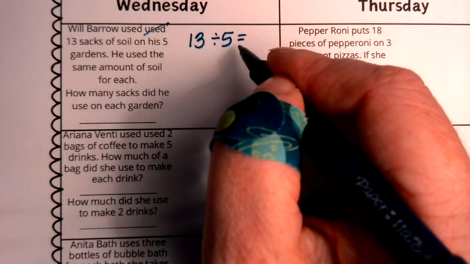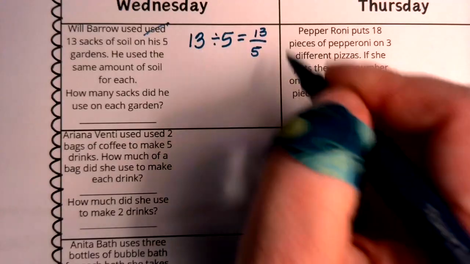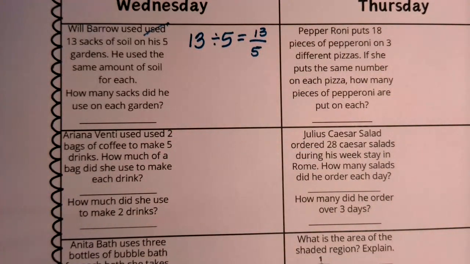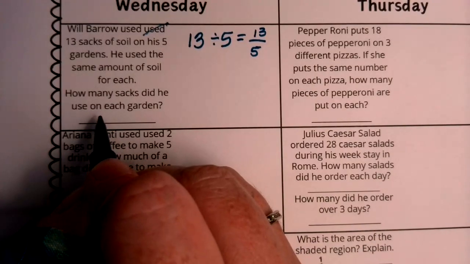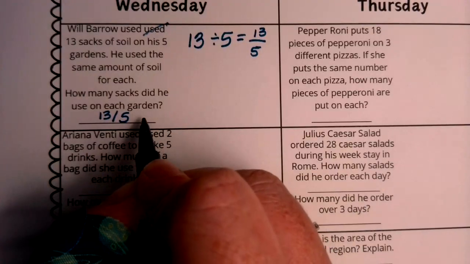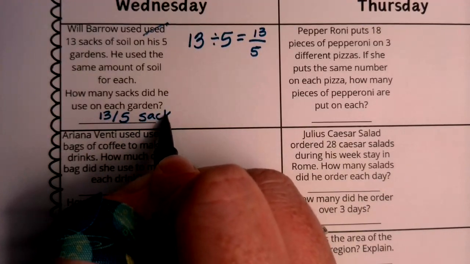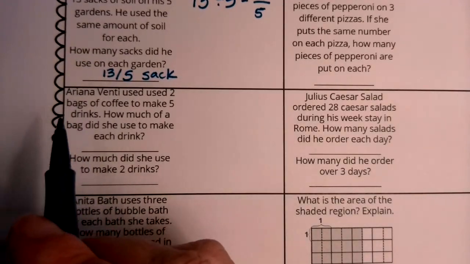Well, 13 divided by 5 is the same as 13 fifths. That represents how much was used in each of the 5 gardens. So we could say that our answer for how many sacks he used in each garden is 13 fifths sacks for each garden. All right, we've answered number one. Let's go on to number two.